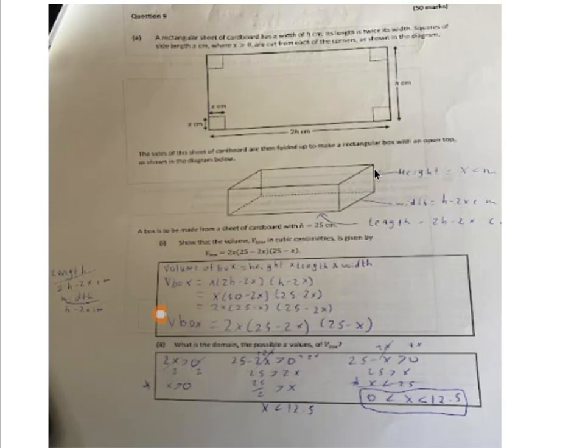So here we can just start off saying this is the height, which is x centimeters. This is the width, h minus 2x centimeters, and the length equals 2h minus 2x.